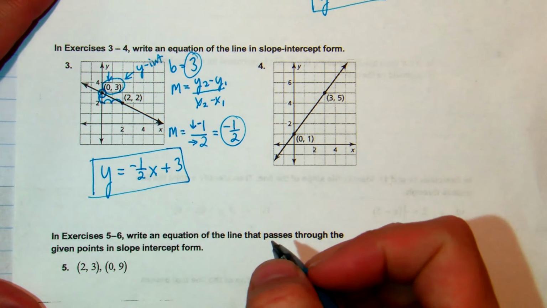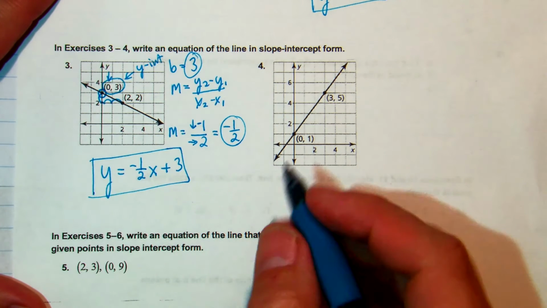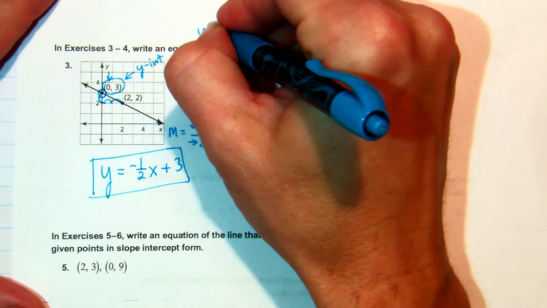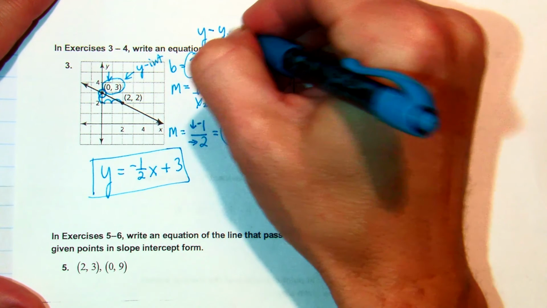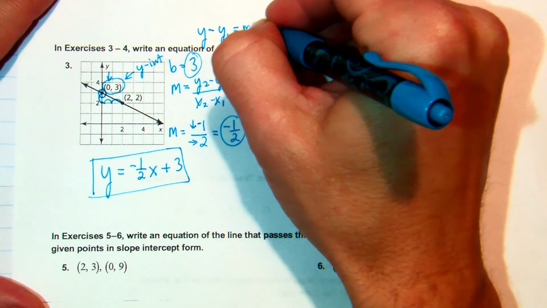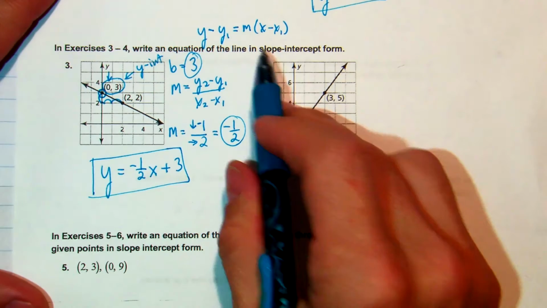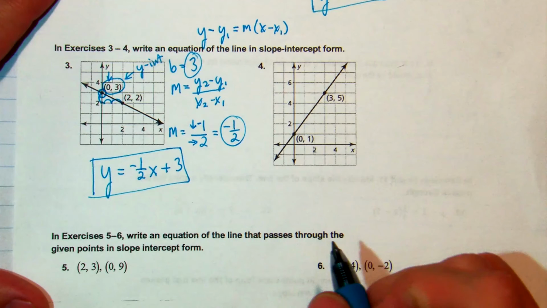slope-intercept form. And so if you were wanting to do that, of course the formula for that would just be, I'll write it here above it, y minus y1 equals m times x minus x1. And we may actually do an example of that here on one of the next few problems.